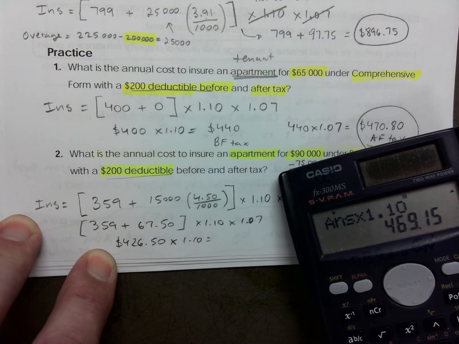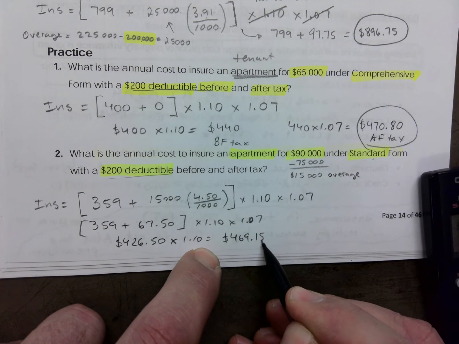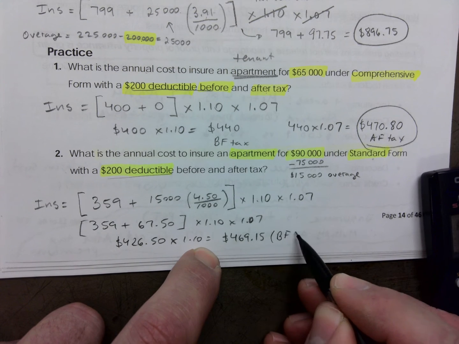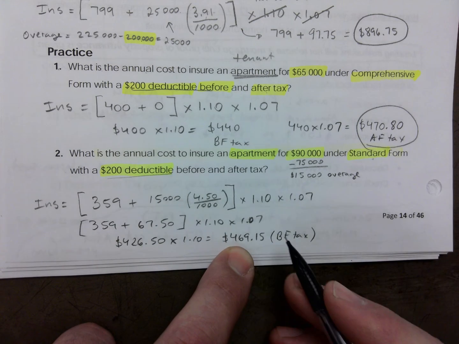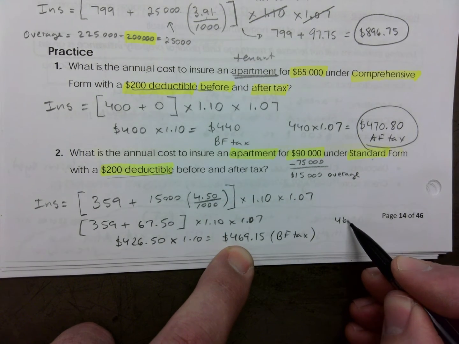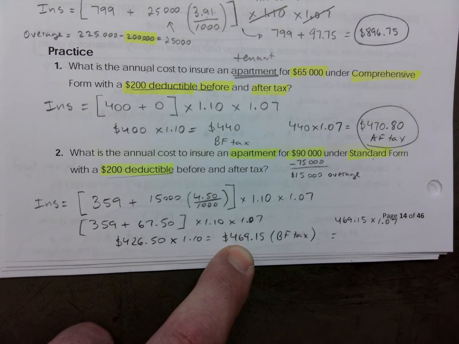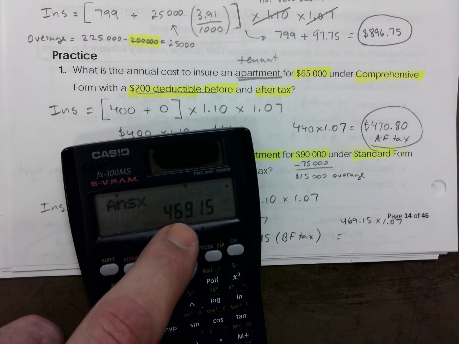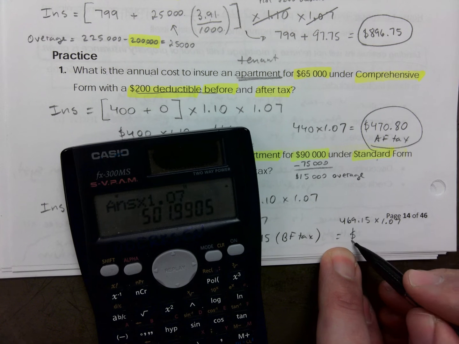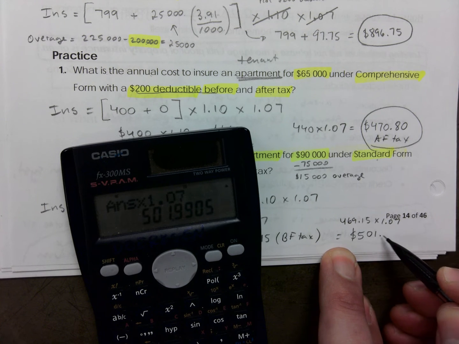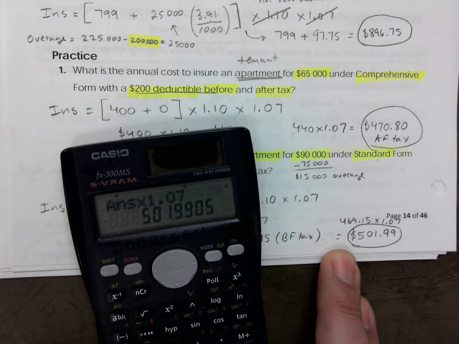Let's multiply that by 1.10. That's 469.15. That's before taxes. Then we take that and multiply it by 1.07, and that is $501.99 after tax.